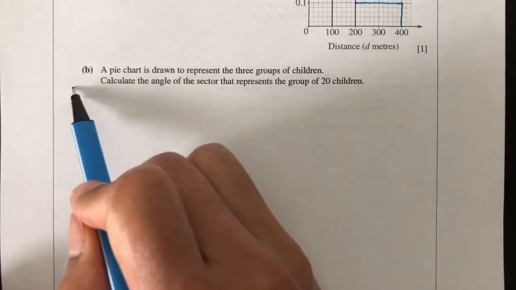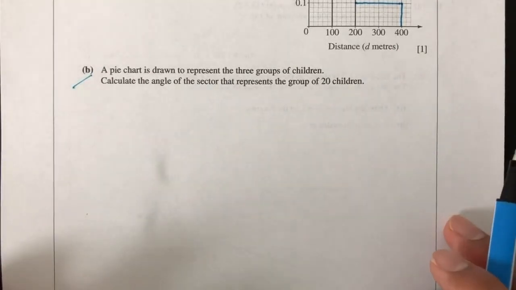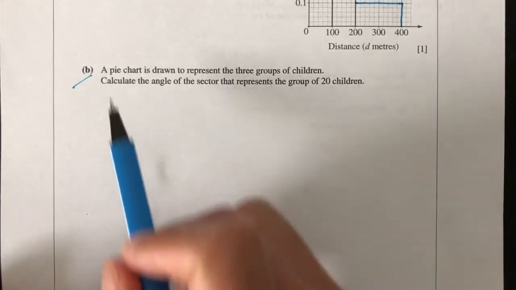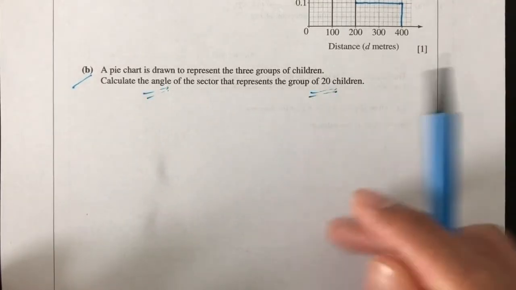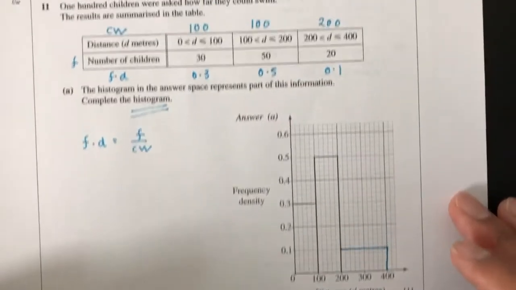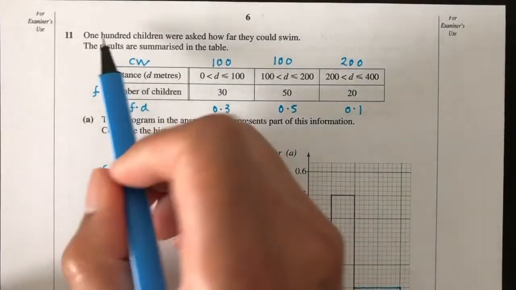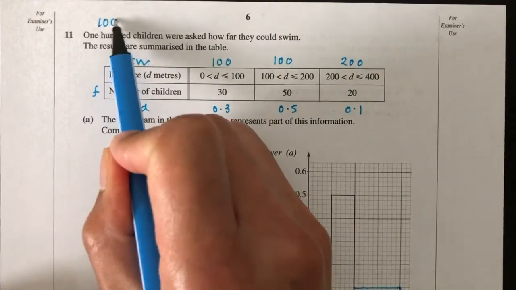Now part B, it says a pie chart is drawn to represent the 3 groups of children. Calculate the angle of the sector that represents a group of 20 children. So the first thing we need to know is how many children are there in total? It says there are 100 children in total.